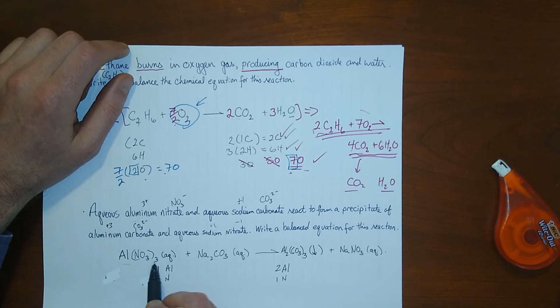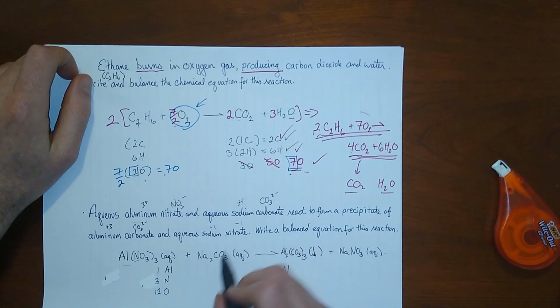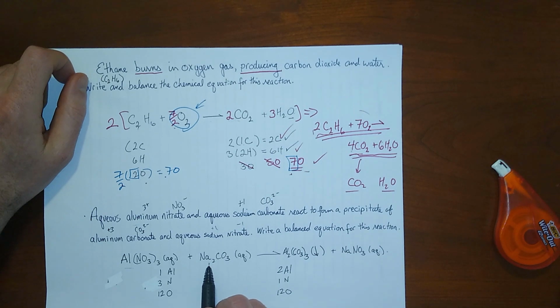I have 9 oxygen from this and another 3 from that. So I have 12 oxygen. And here I have 9 oxygen from this compound and another 3. So I have 12 oxygen again. Okay, so that's nice. The oxygens are already balanced at least. And then I have sodium, 2 sodium versus 1 sodium.